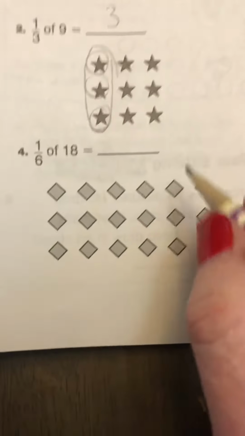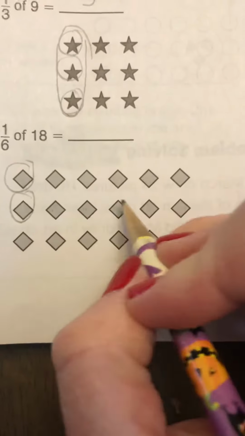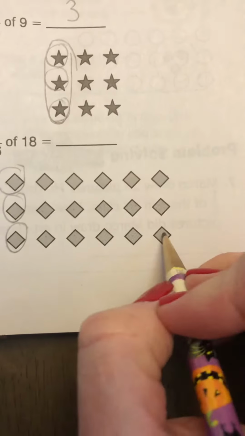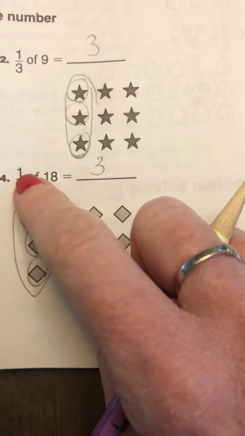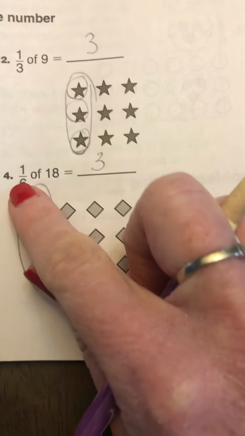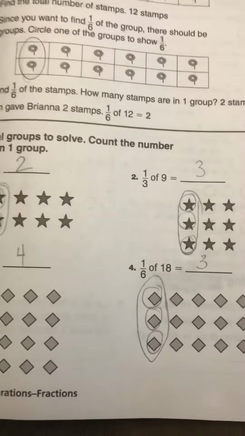1/6 of 18. So for every 1 out of 6, we're going to circle it. 1, 2, 3, 4, 5, 6. 1, 2, 3, 4, 5, 6. 1, 2, 3, 4, 5, 6. 3 diamonds are circled, and we check that by saying 1/6 of 18 is 3, by saying 6 times 3 equals 18. Okay?